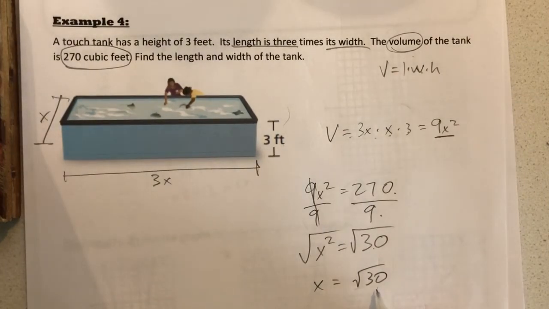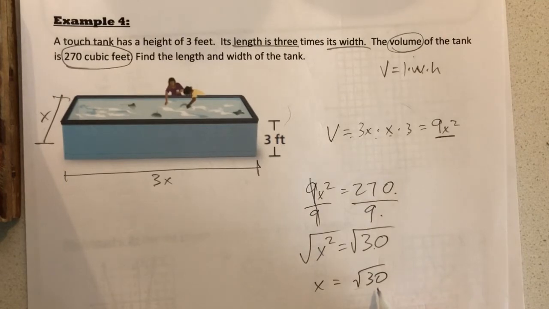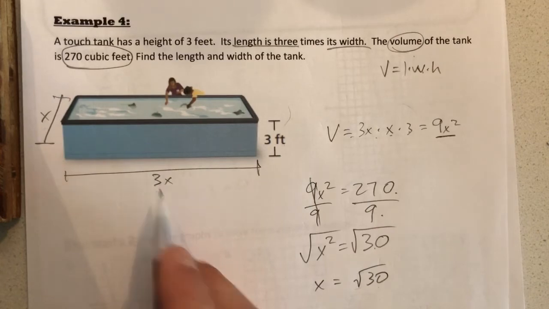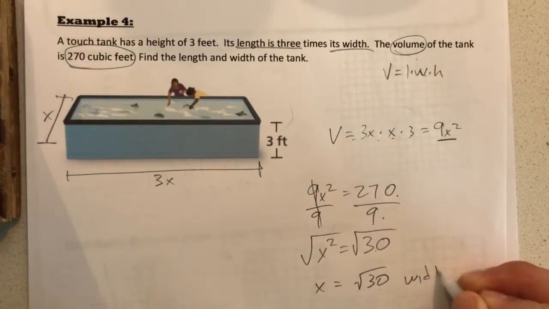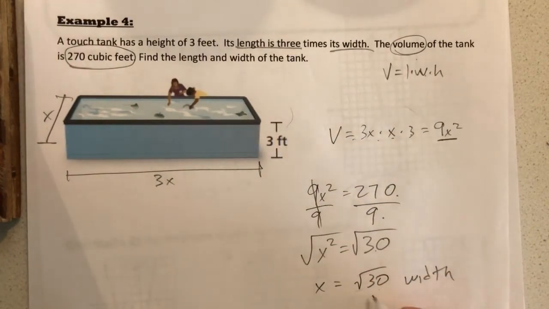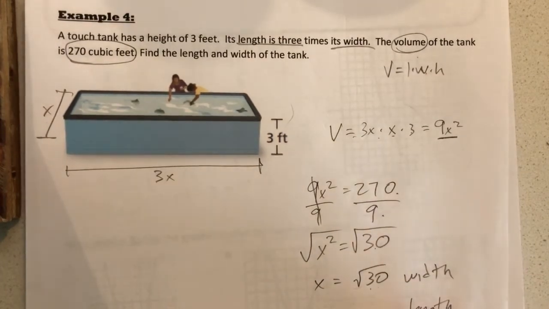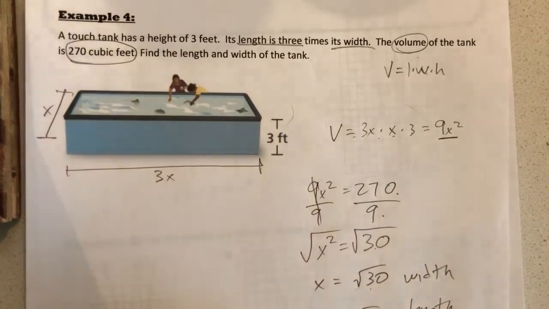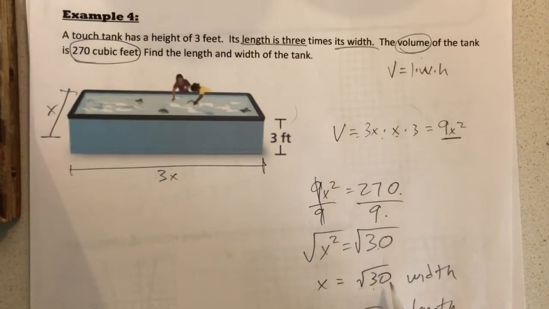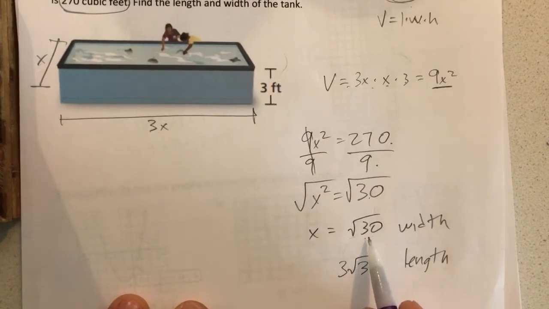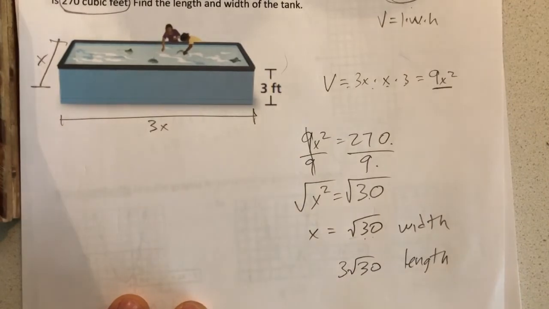So that is the width, because we labeled it as our width, and our length is 3 times that. So we could say our length is 3 times the square root of 30. Now if you wanted, you could use a calculator to punch these in and see what these are as a decimal number. This would be 5 point something, and this would be 3 times that, so it'd be a lot bigger.